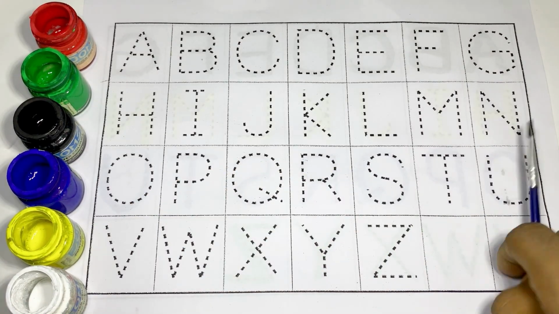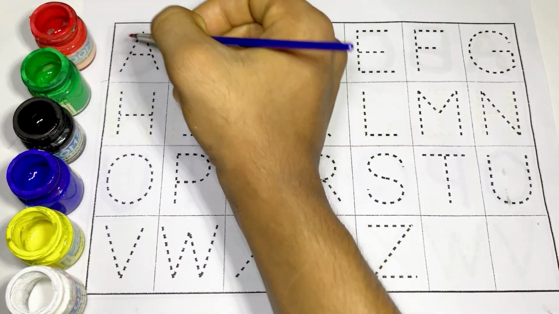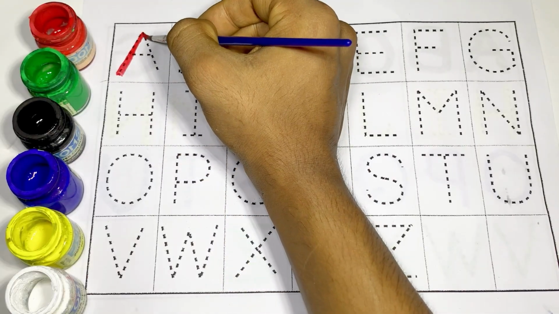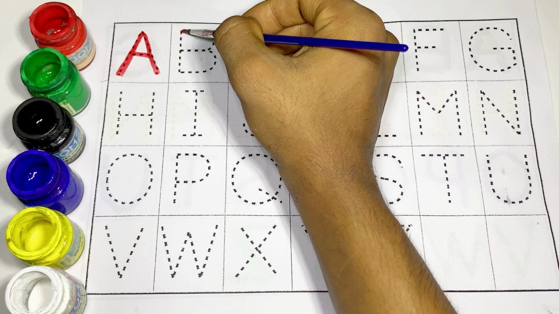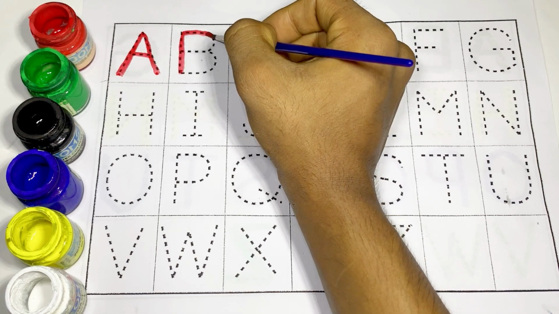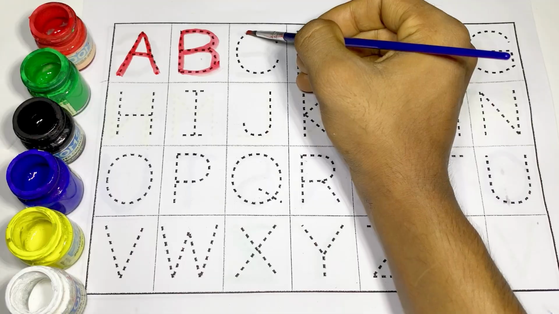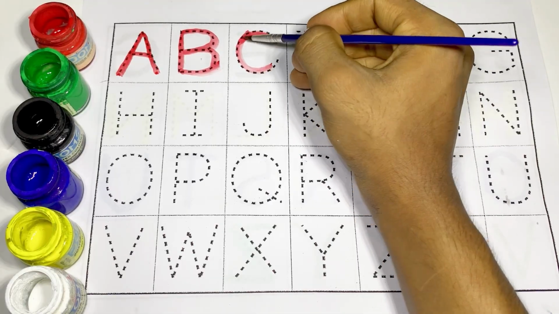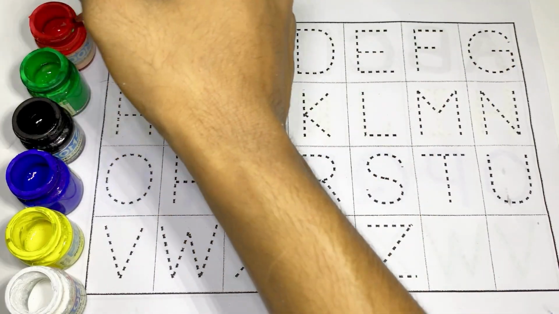Kids, now draw alphabets. Kids, first you draw A for apple, A for aeroplane, and use red color. B for ball, B for bat. C for cat, C for car. Kids, again use red color and draw.